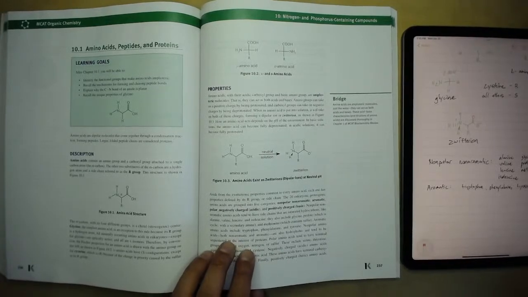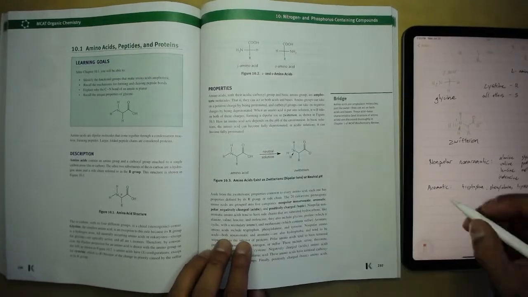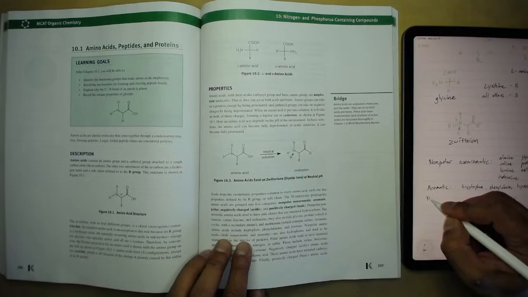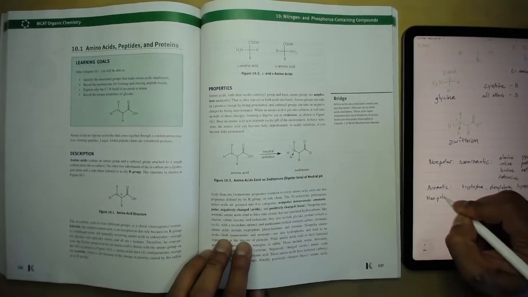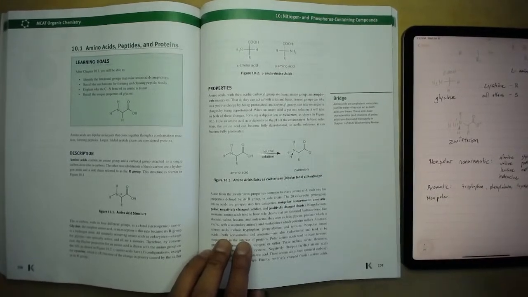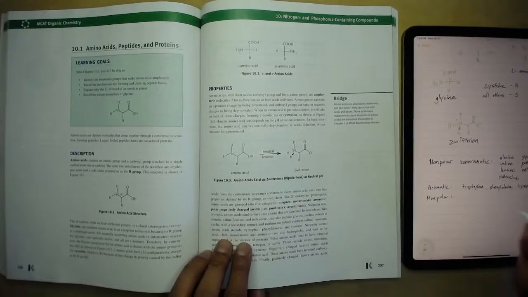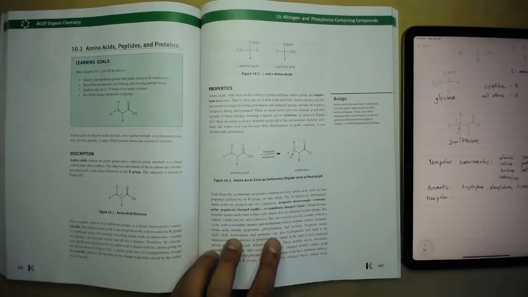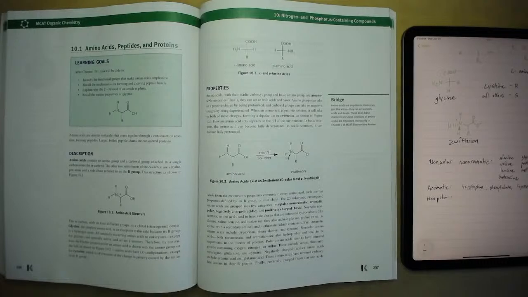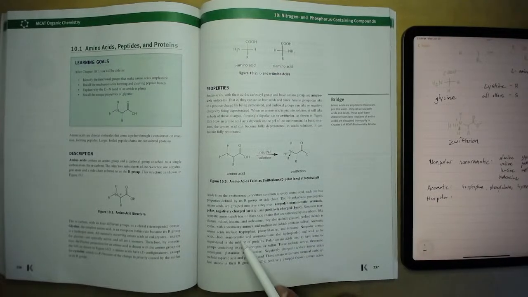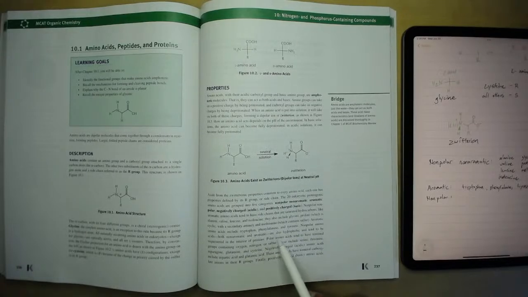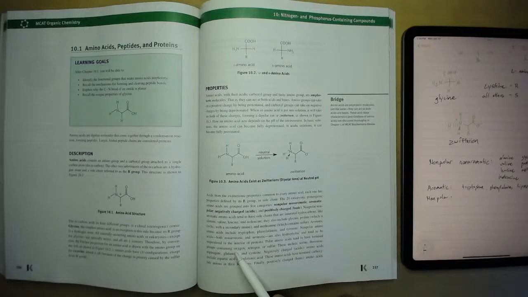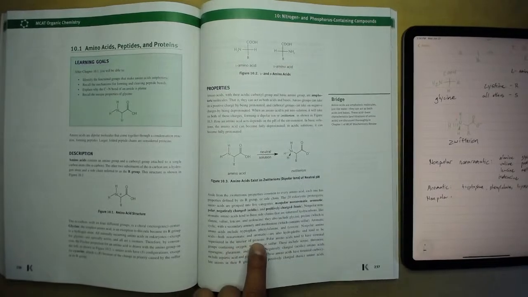Nonpolar amino acids include nonpolar. Oh, that's not a classification, but nonpolar amino acids, both non-aromatic and aromatic, are also hydrophobic and tend to be sequestered in the interior of proteins.